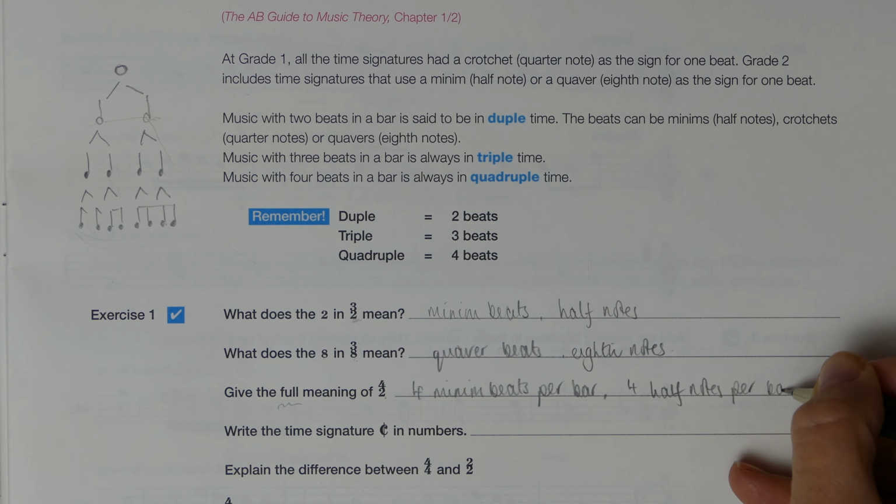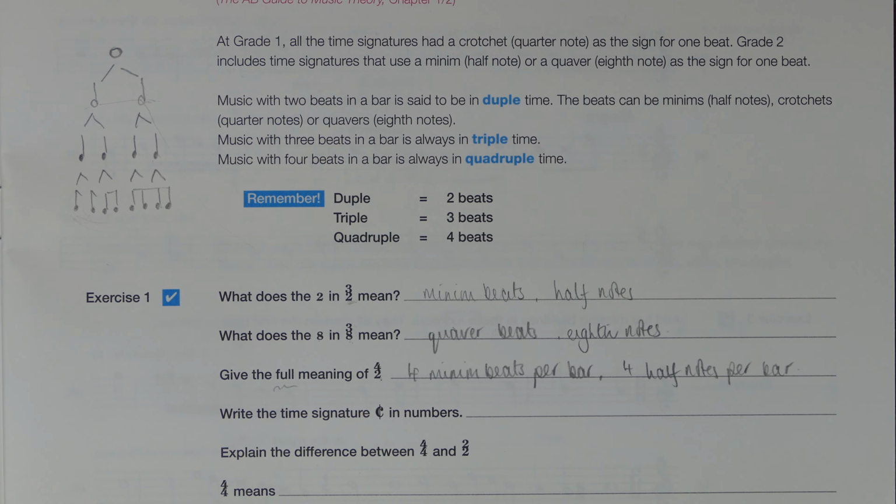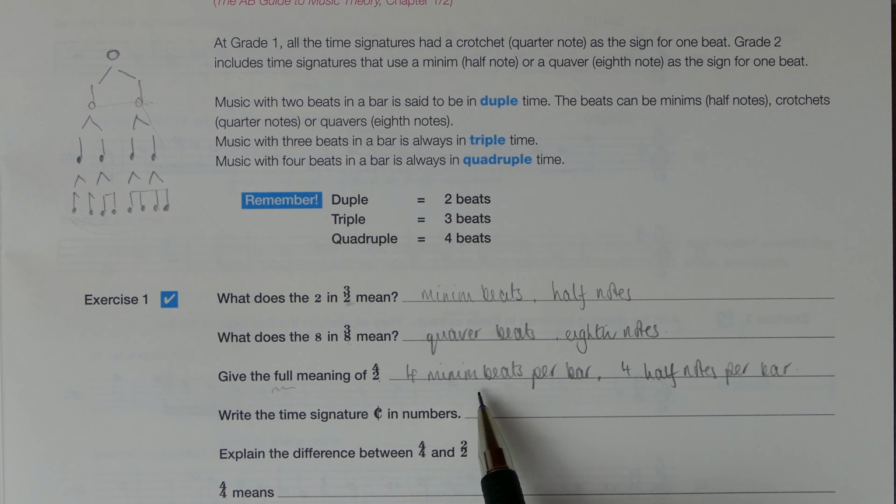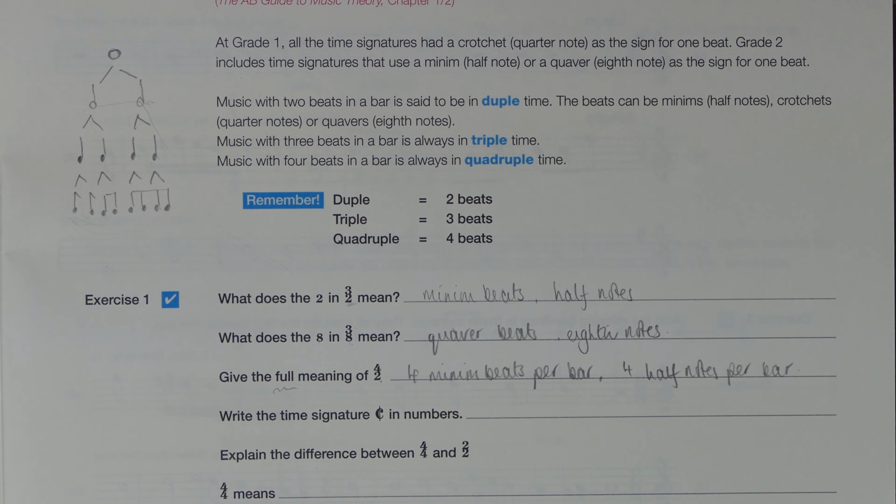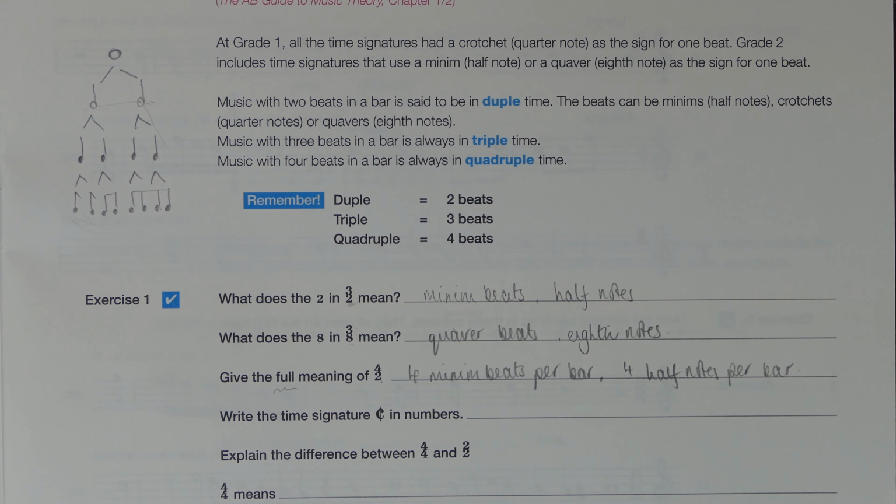You don't need to use both of those, just choose which system you're most familiar with. We've got the classical system or the pop, American pop system. Usually it depends which instrument you play, which reference you prefer to use.